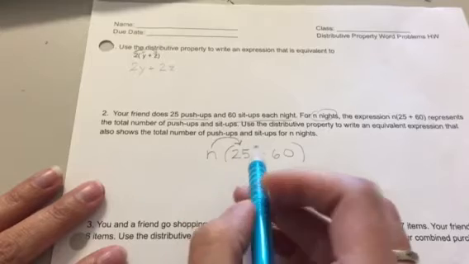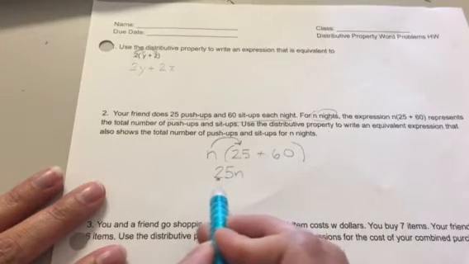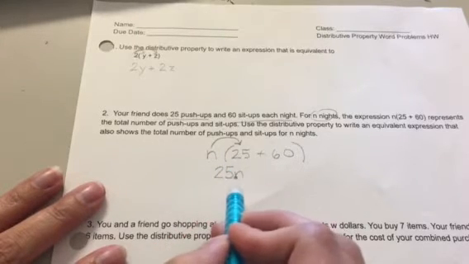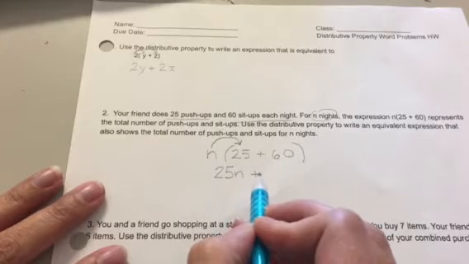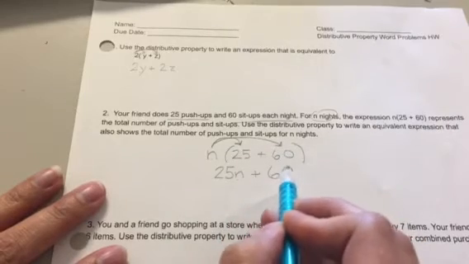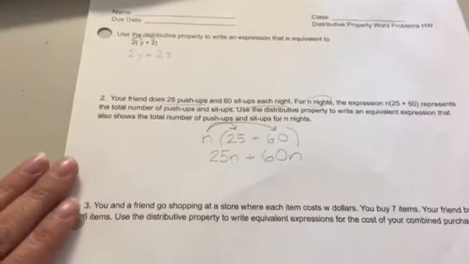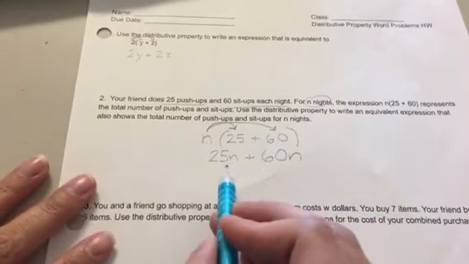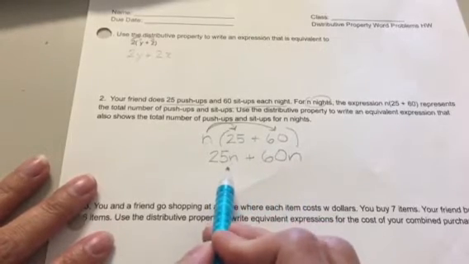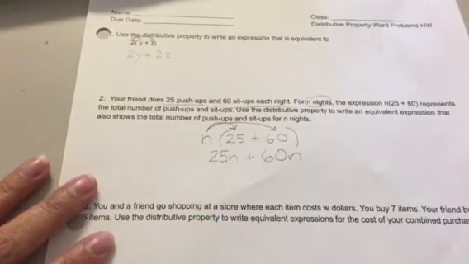So n times 25 is 25n. Now mathematicians always put that number in front of the letter. Even though the letter's in front here, we're going to write it like this. Then the operation comes down, and now I'm going to do n times 60, which is 60n. So we could, if we wanted, combine these two because they both have an n, but I'm going to leave it like this, 25n plus 60n once we do that distributive property.